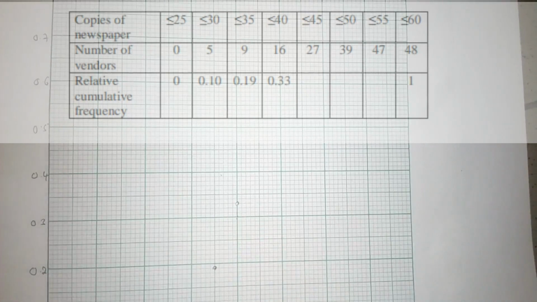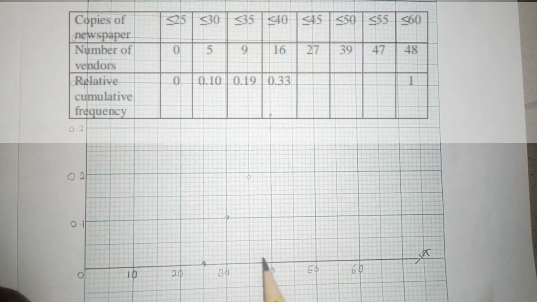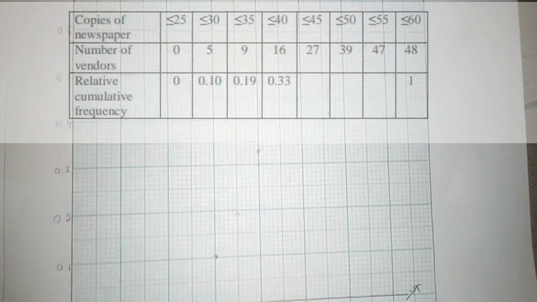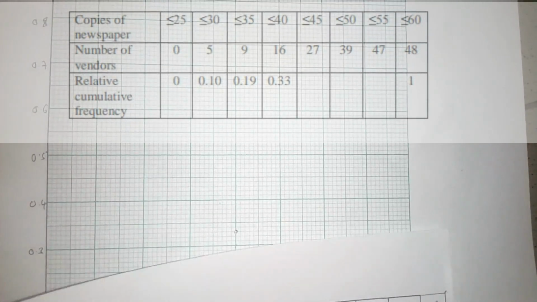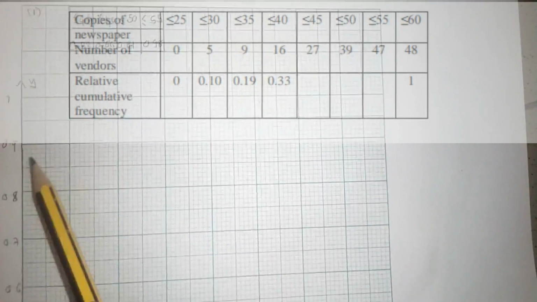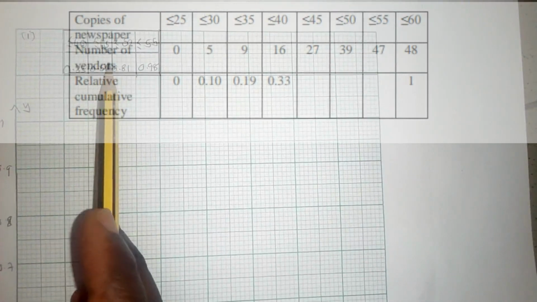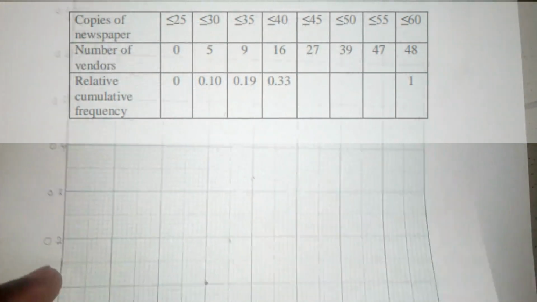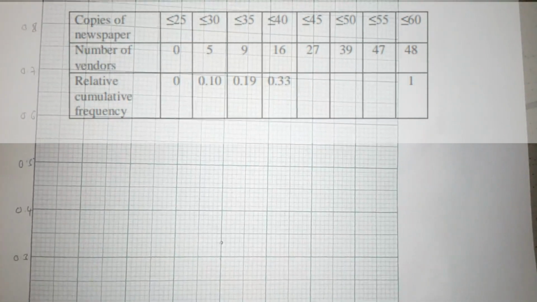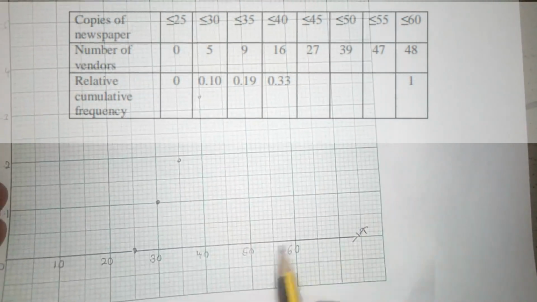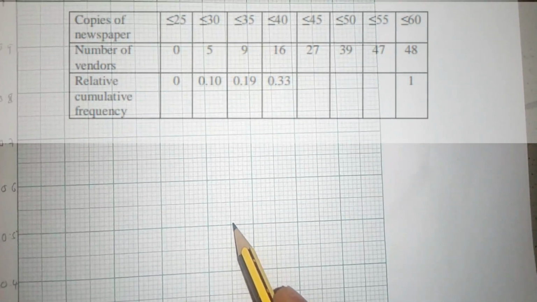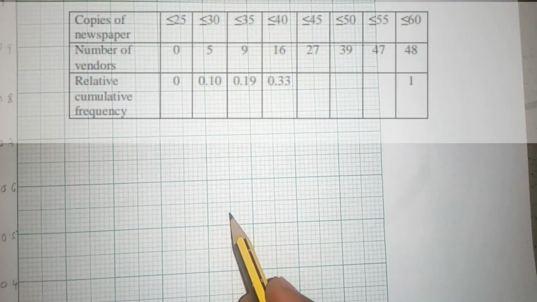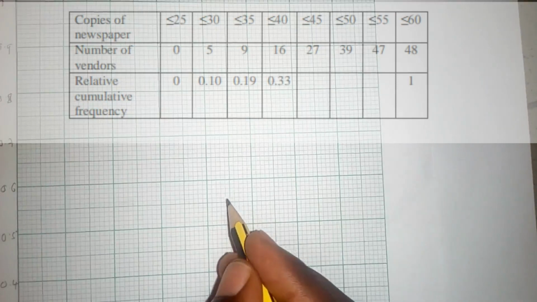We go to the next one, which is 45. 45 is between 40 and 50, and the numbers we found are over here. It's supposed to be 0.56. So 45 is here. We move up here. 0.1, 2, 3, 4, 5, 6, 0.56 is here.